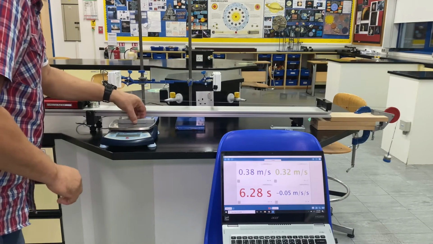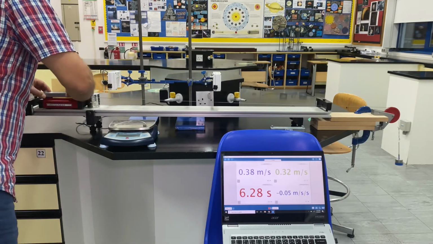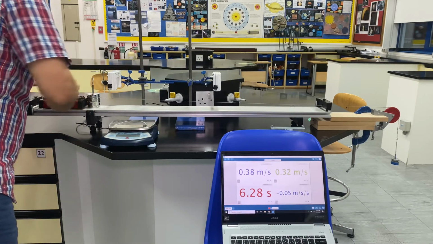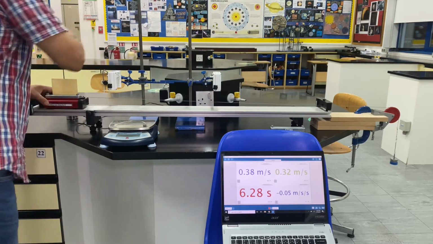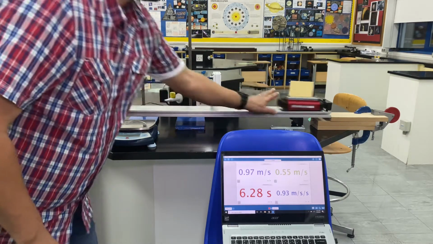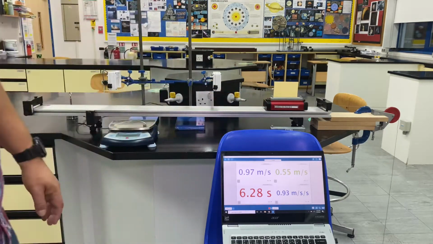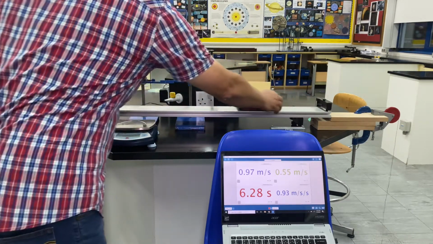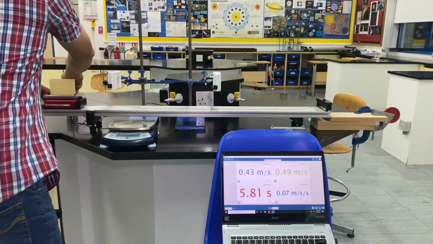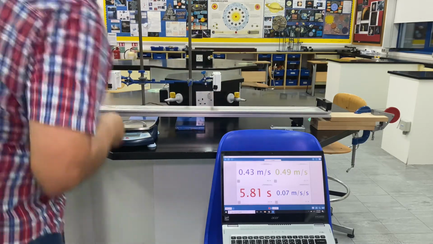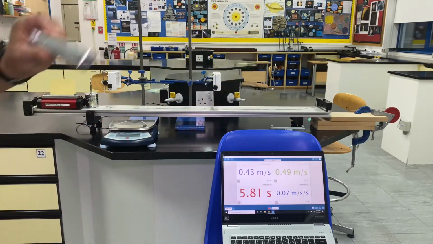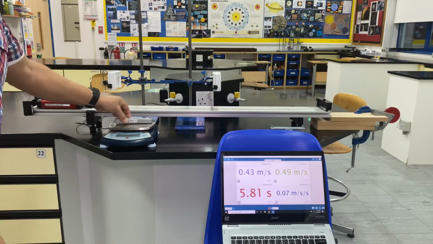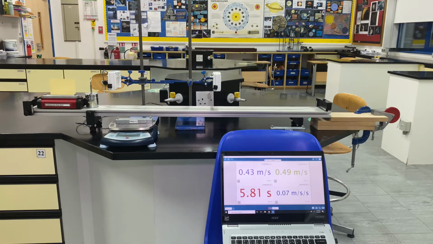Okay. Good job of measuring that. Right. New acceleration is 0.93 meters per second squared. Okay. Another one. Let's add that one. So this one's a little bit more.